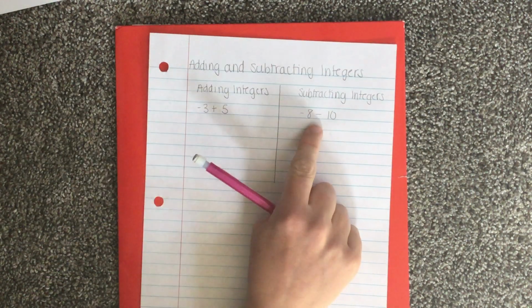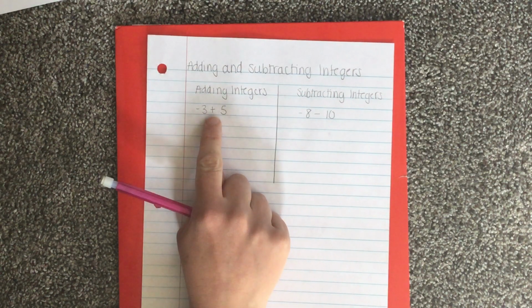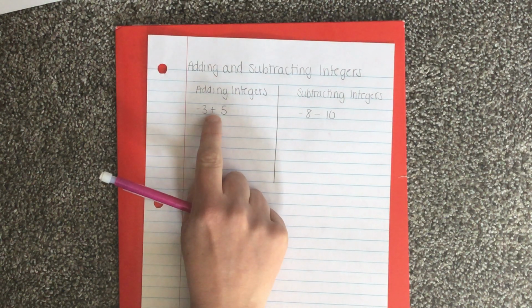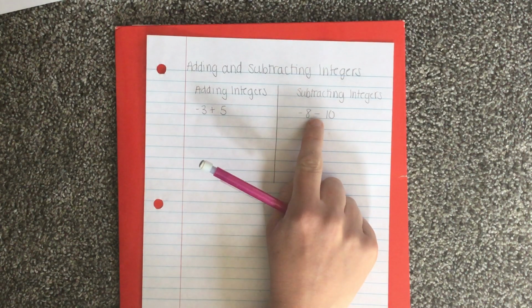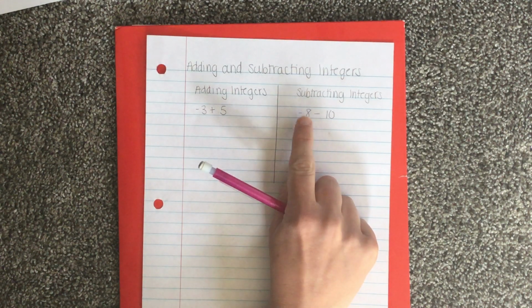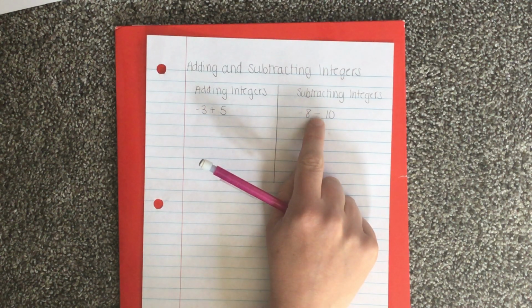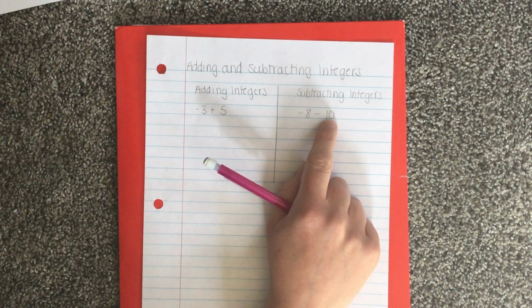You have to see the difference between these two problems. This is an adding integers problem because this is a plus sign. This is a -3, this is a plus sign, this is a +5. Subtracting integers has a subtraction sign between the two integers. This is a -8, this is a subtraction sign, and this is a +10.